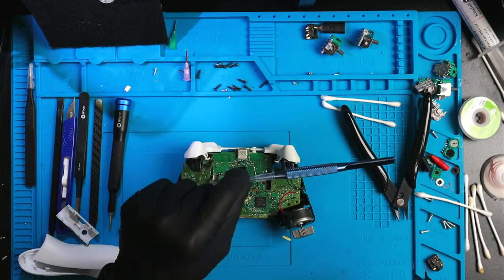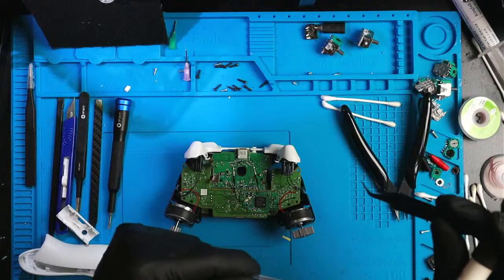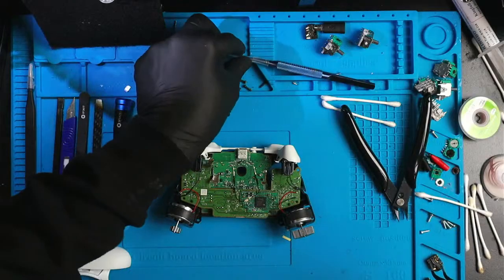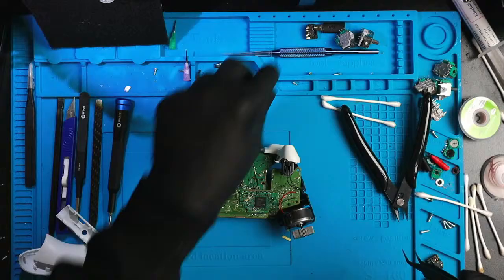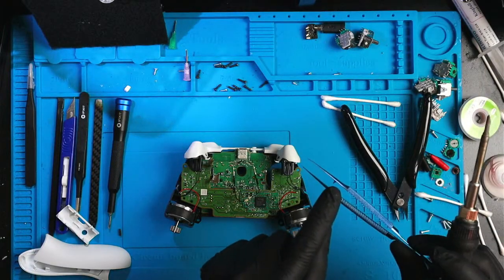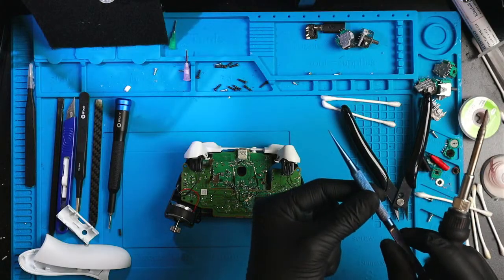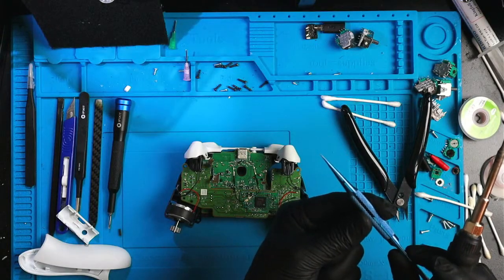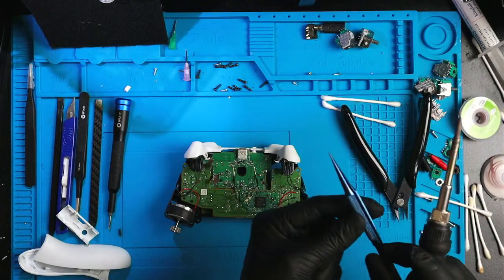With the titanium ones, I'd probably be upset if I damaged them, because they're quite a nice tweezer. They've got a little feature that allows the tips to stay in line, so the tips are nice.